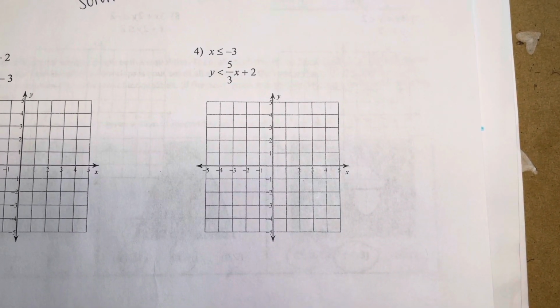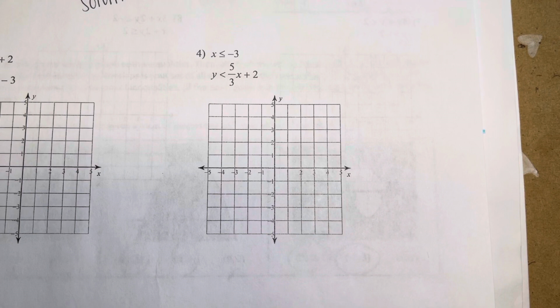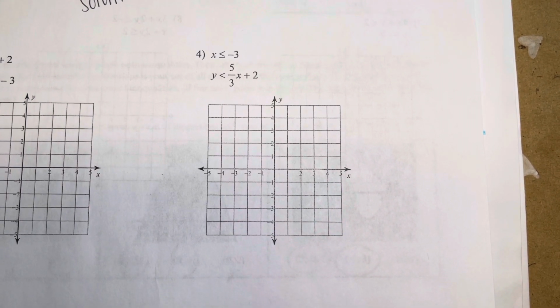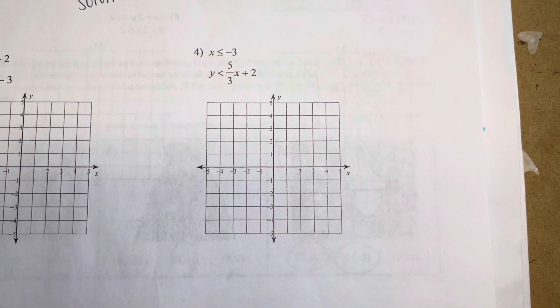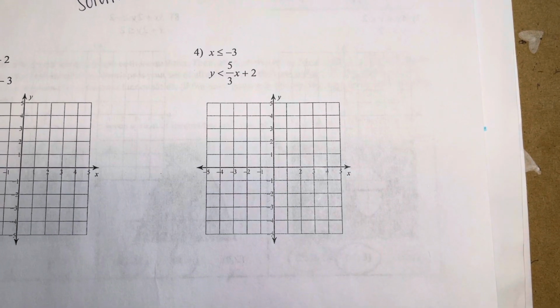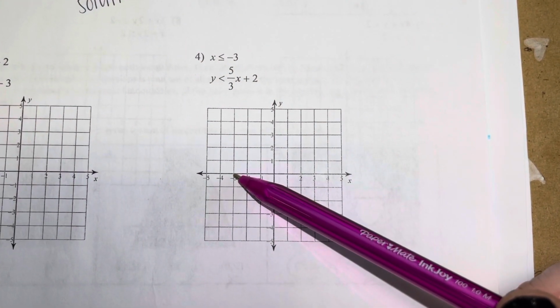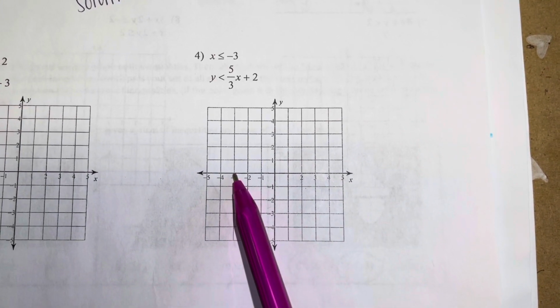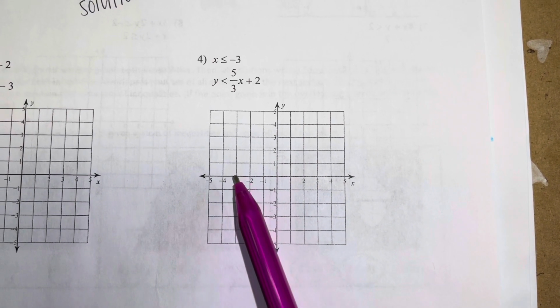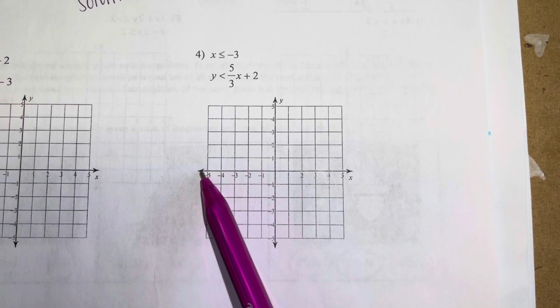For this example, I'm going to show you how to use a graph to solve for a system of inequalities. The first one I'll do is x is less than or equal to -3. X is equal to -3 at this point along the x-axis. Anything less than that is going to be to the left of that.